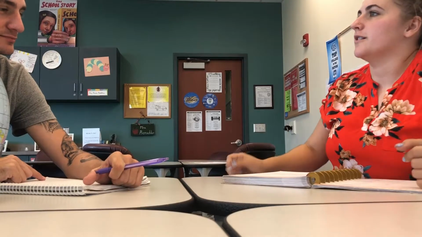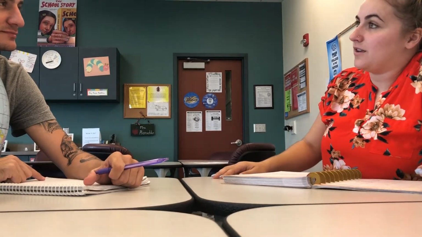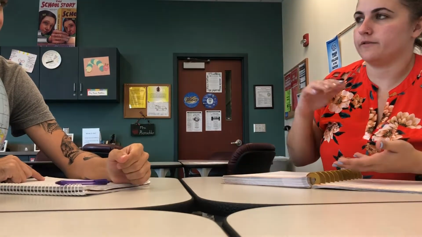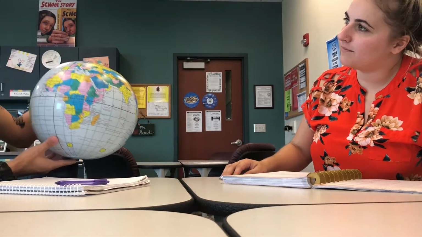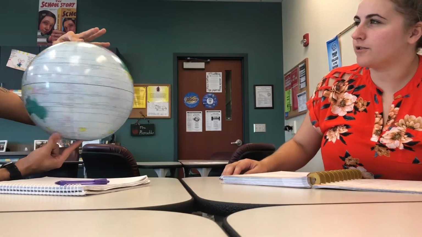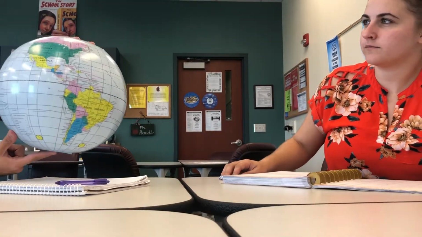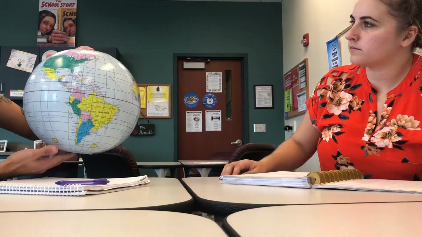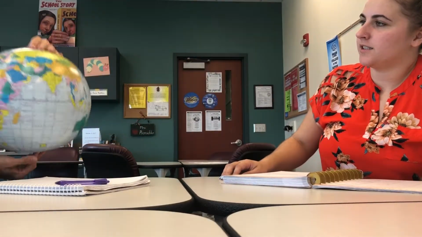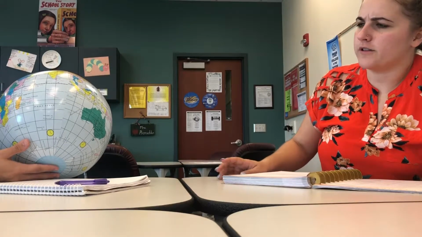Okay. Corey, can you explain to me what rotating is? And if you want, you can use your globe for your definition. Okay. So rotating to me would be like spinning in place. Okay. And then what's revolving? Revolving is like walking in a circle or moving in a circle, but you're not spinning. Okay. Just moving.